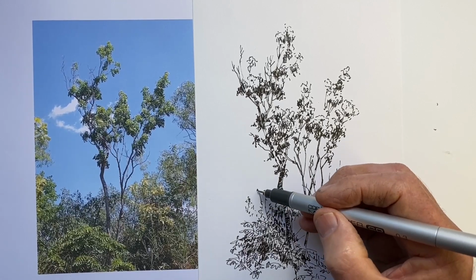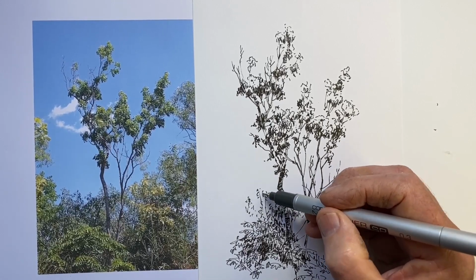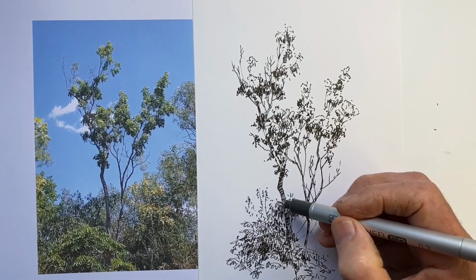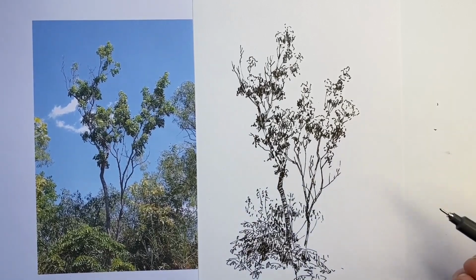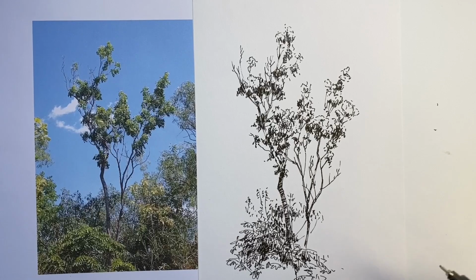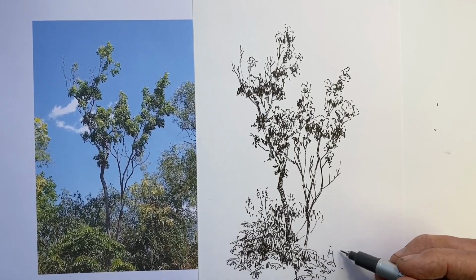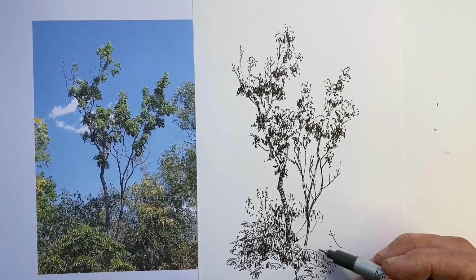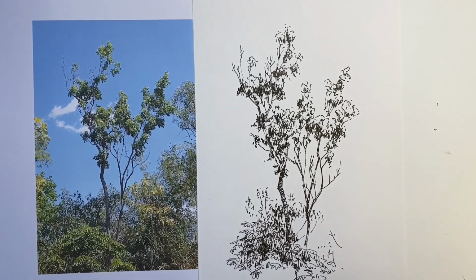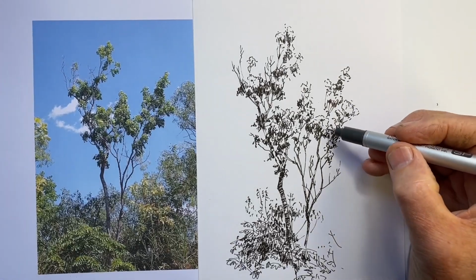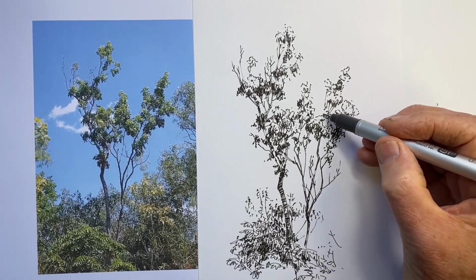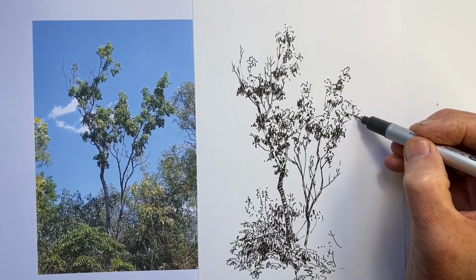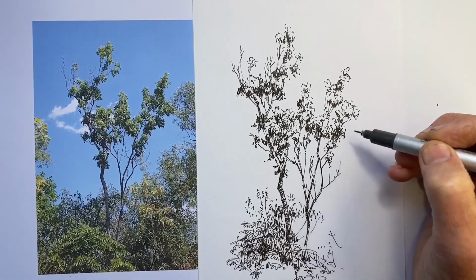Notice I'm trying to get a lot of variation in the weight of my lines. I'm doing these very lightly, very quickly. And if we just look overall, we can see that there are some really quite heavy inky lines and marks, and then there are some very light ones that almost disappear on the paper at one end. And that's important, I think, to help create the variation of clarity with which we see things.